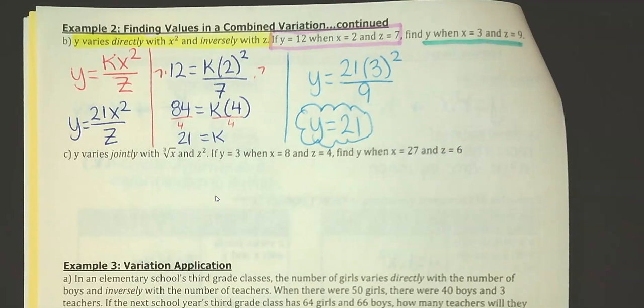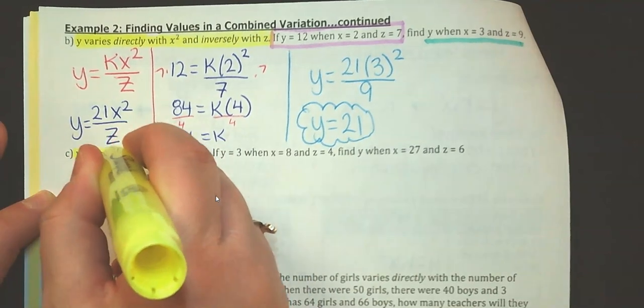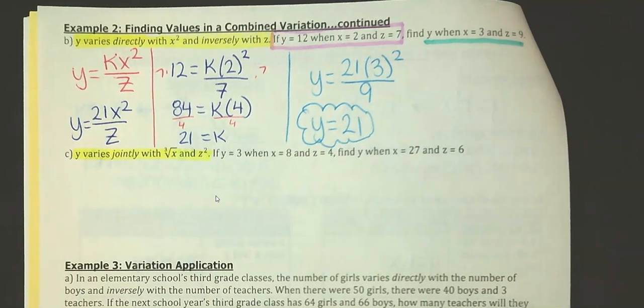All right, and I got one more. Now this one's probably the trickiest of all. So this one says y varies jointly with the cube root of x and z squared. Can anybody translate that into what the equation would look like just to set that up? Y varies jointly with cube root of x and z squared. How would you write that into an equation? And don't forget k. How would I set that up?